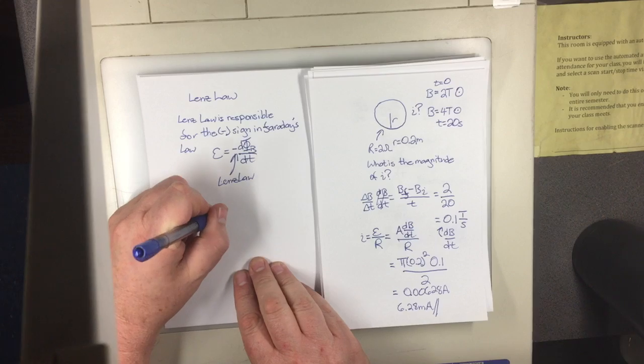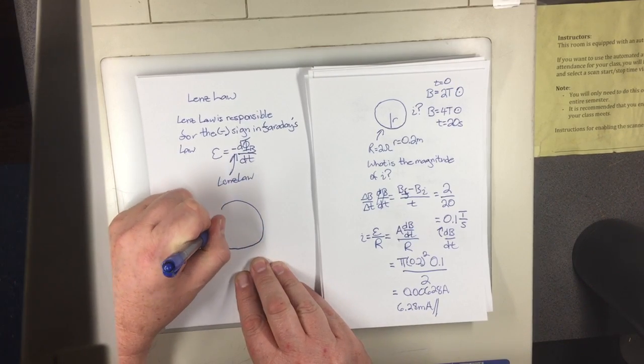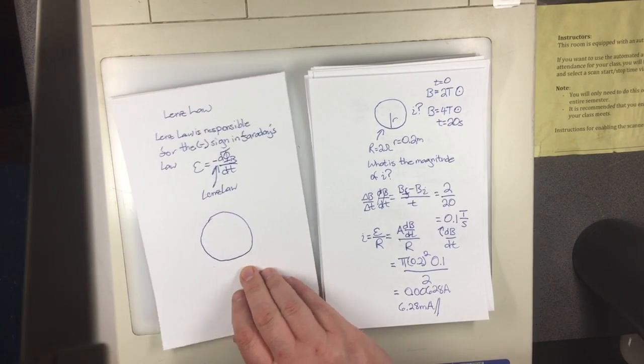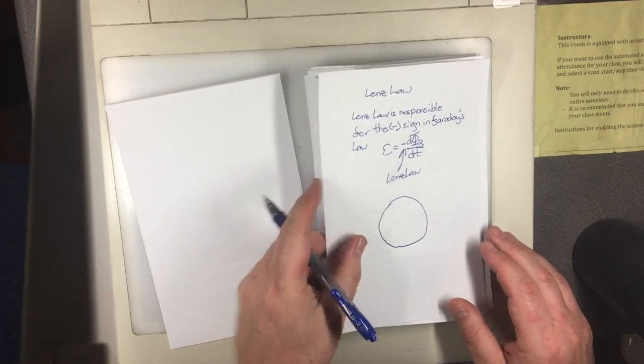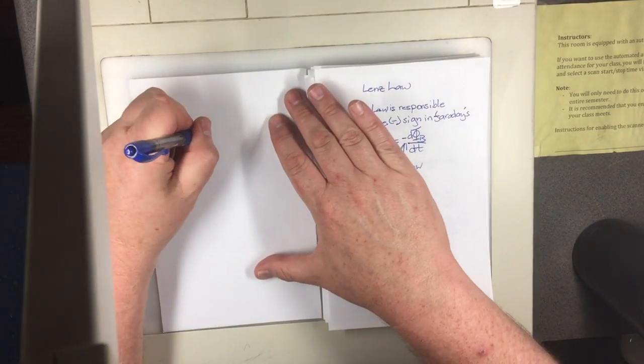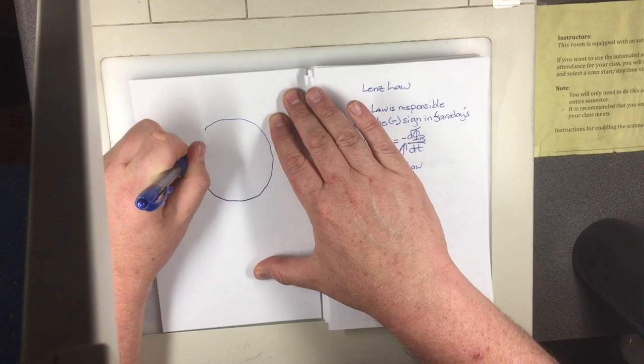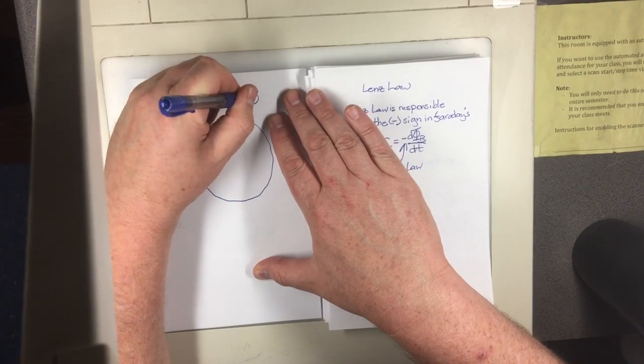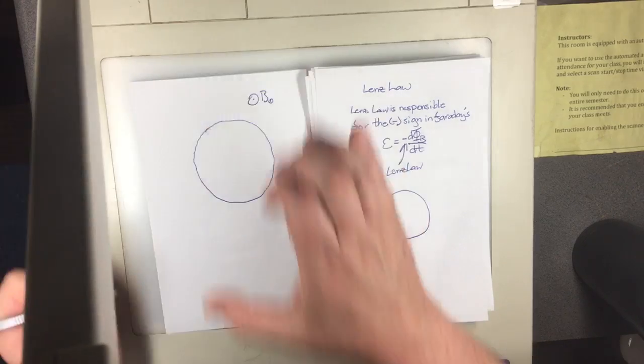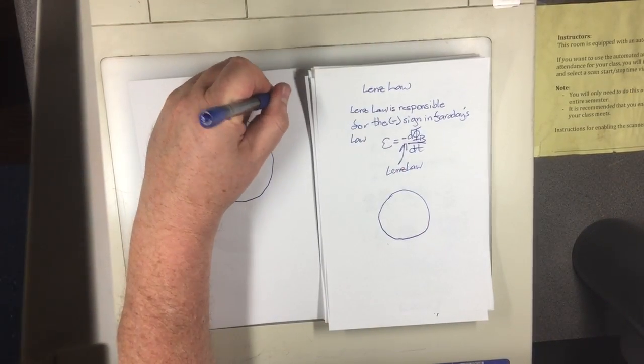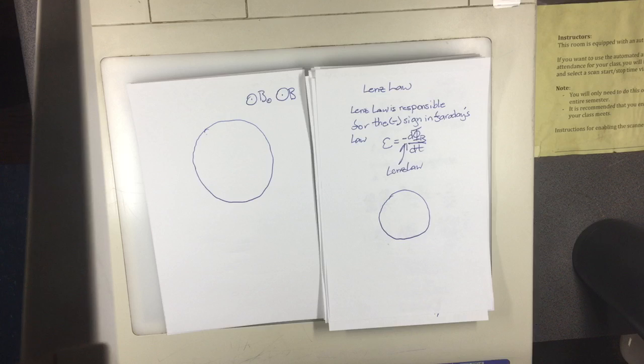In this particular case, actually what I'm going to do is draw a bigger picture. So the B field initially is out. The B field final is also out. The way that I think of this problem is I treat magnetic flux as having a direction.